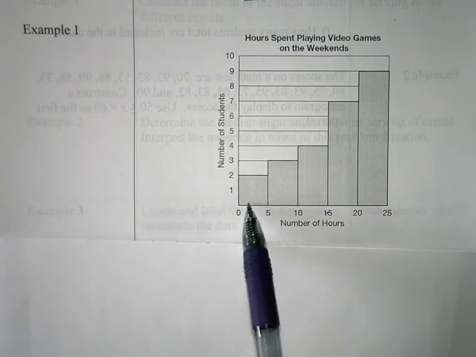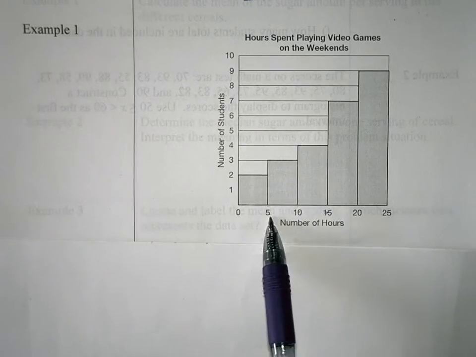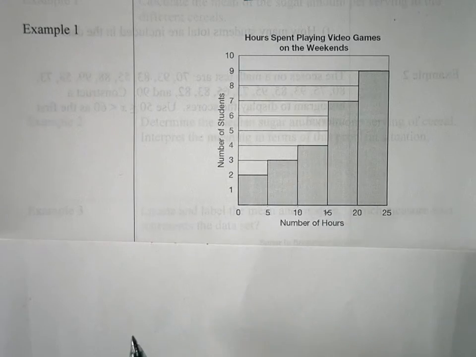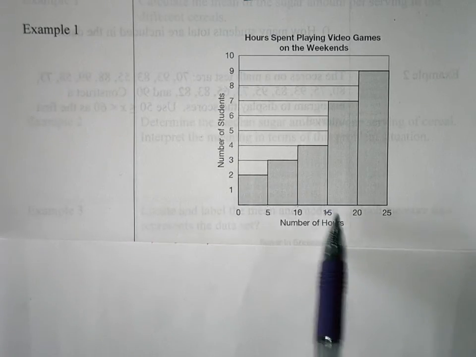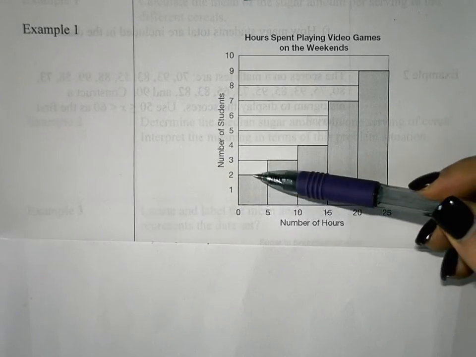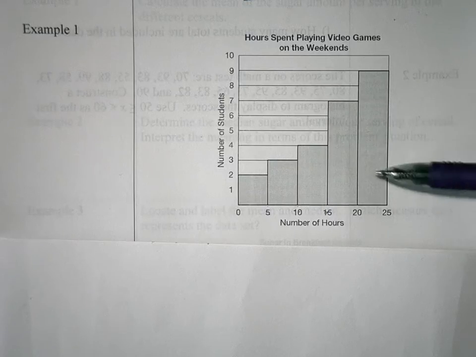So the width of the bar, or the bin, tells us the interval that we're looking at. In this case, it's 5 hours of video game playing: 0 to 5, 5 to 10, 10 to 15, 15 to 20, and 20 to 25. The frequency, or the height of each bar, tells us how many students fall within that category. So we're going to answer some questions about this particular histogram.